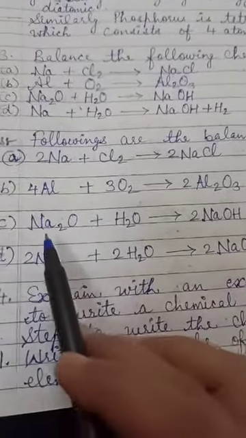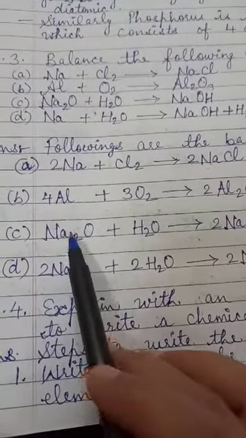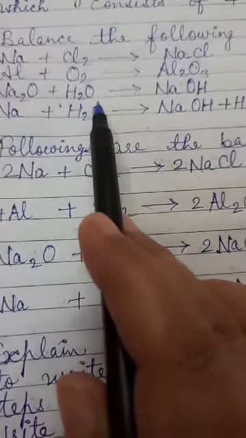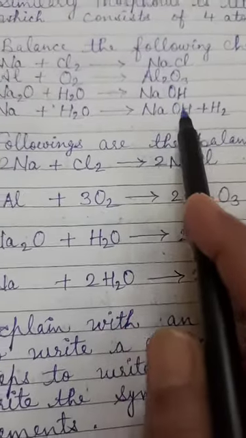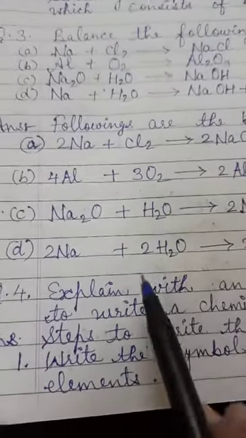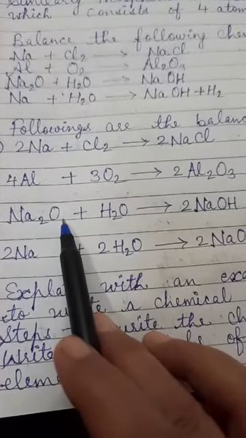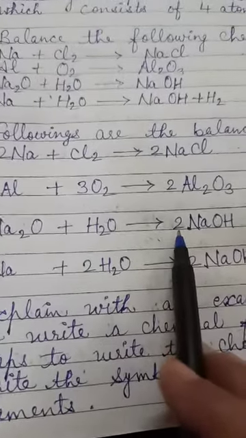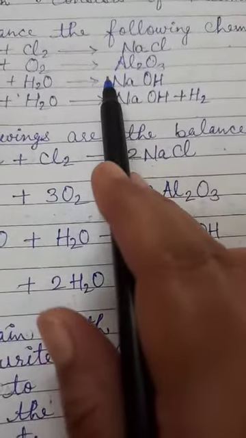The third one is also the same way. Here you see Na2O plus H2O gives NaOH, but it is also not balanced. We can balance it by writing 2 in front of NaOH.